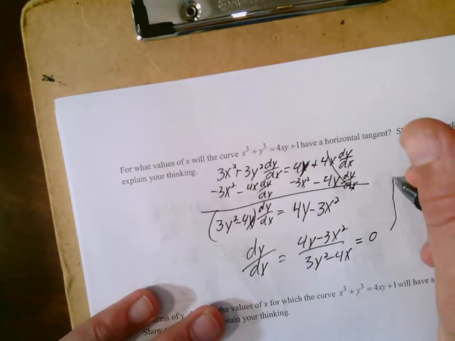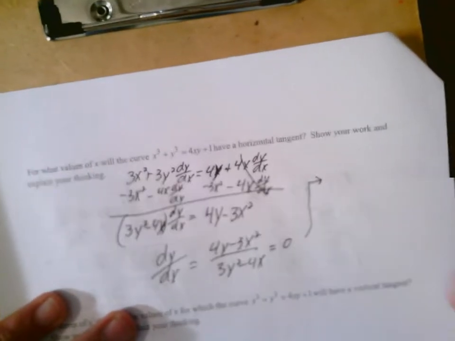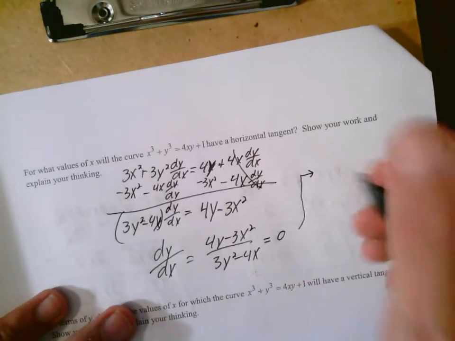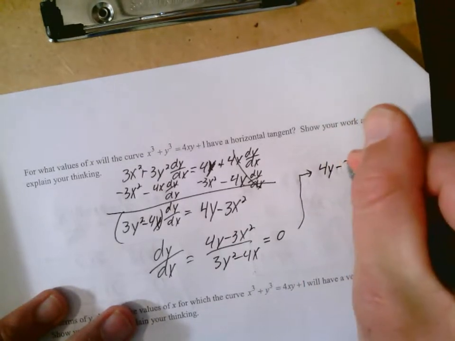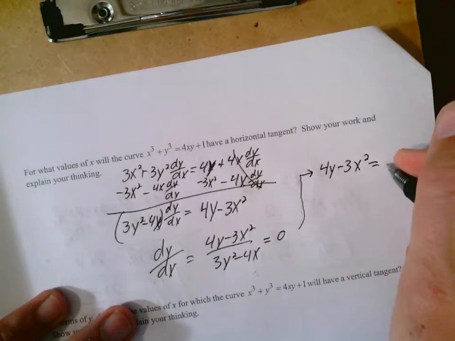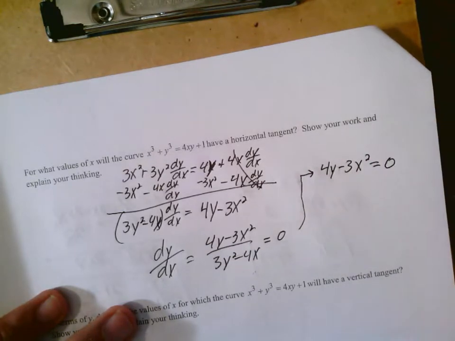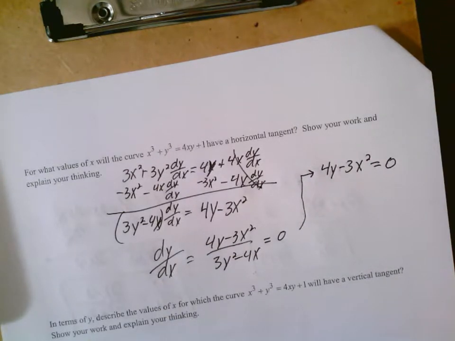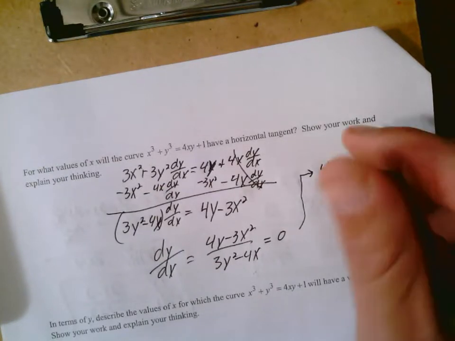So if I multiply the top and bottom by the denominator, it goes away, so 4y. Now this would be a horizontal tangent.